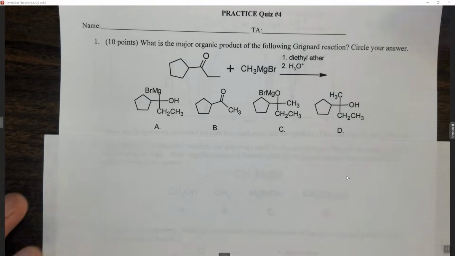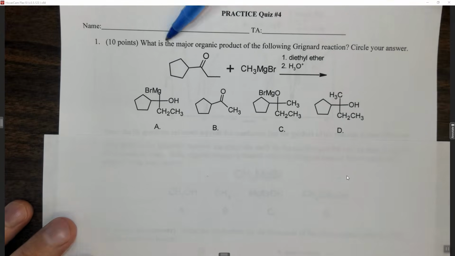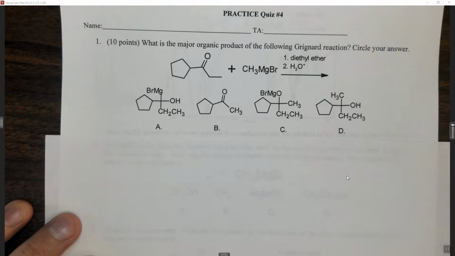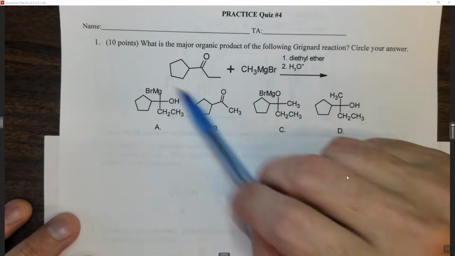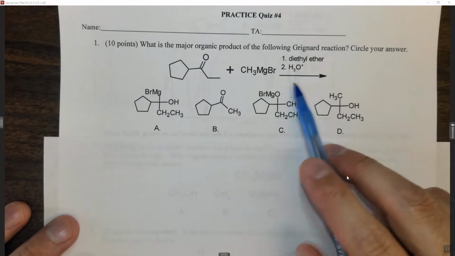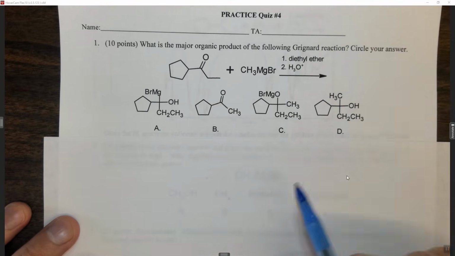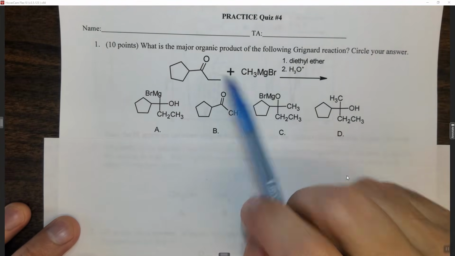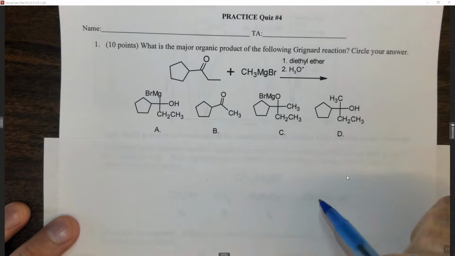Hi everyone. So in this video I'm going to go over the practice quiz 4 for Organic 2 Lab. It says, what is the major organic product of the following Grignard reaction? Circle your answer. So in this case we have a ketone reacting with methyl Grignard first in the presence of diethyl ether, and then it's acidified.